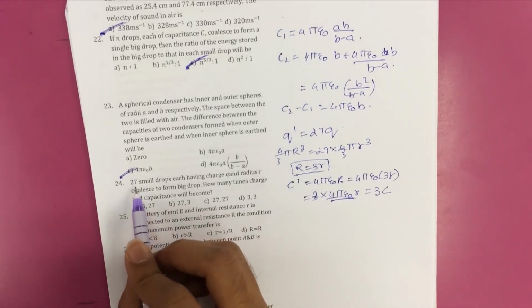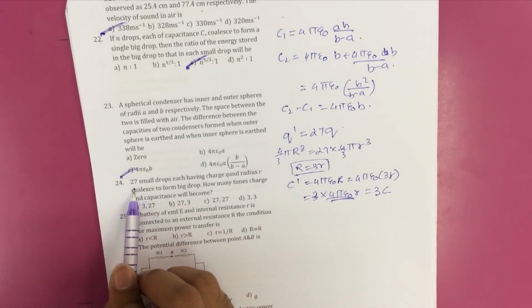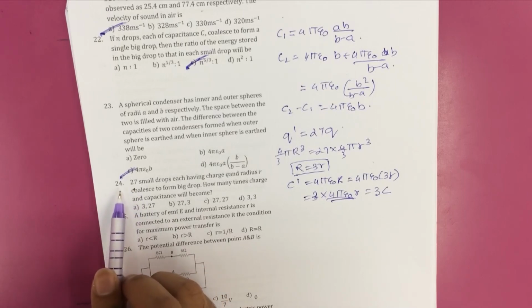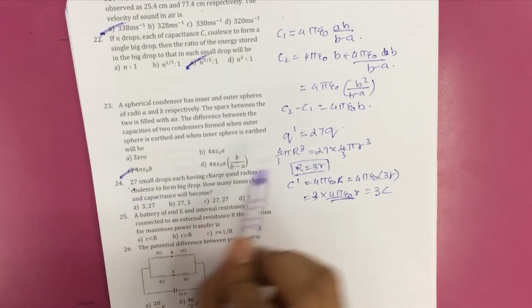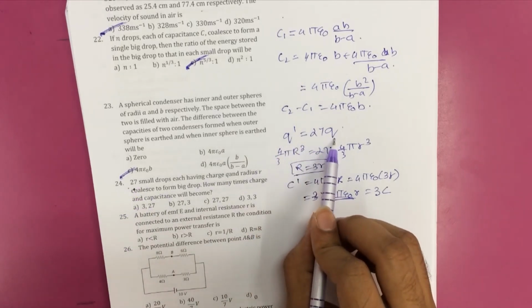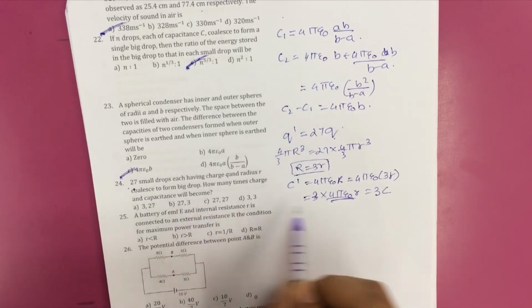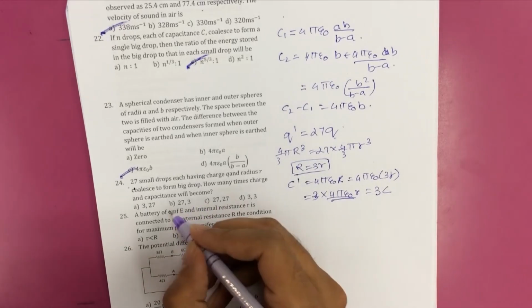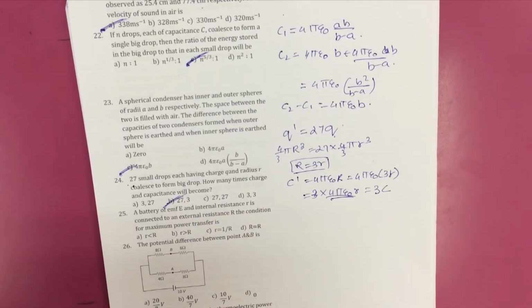So C dash will be equal to 3C. So here, originally there were 27 small drops, so your final charge is 27 times the original charge, and your final capacitance is 3 times the original capacitance. So your correct answer will be option B.